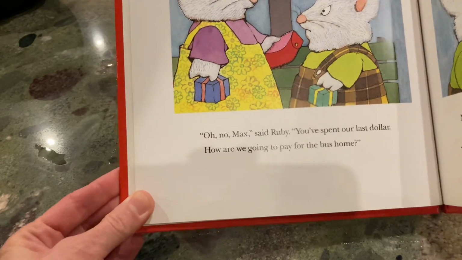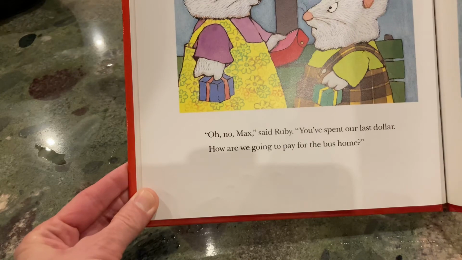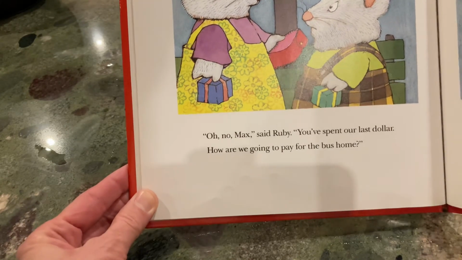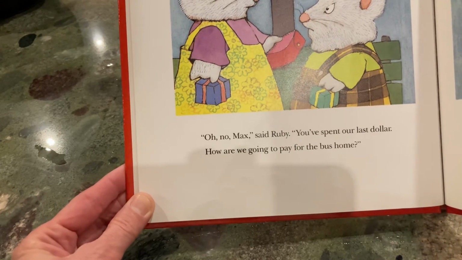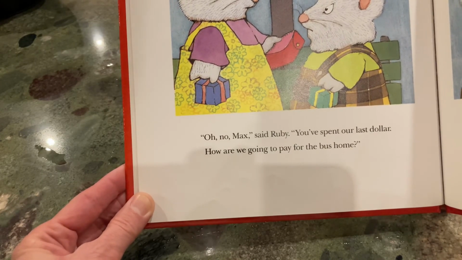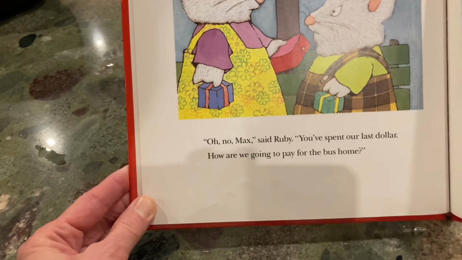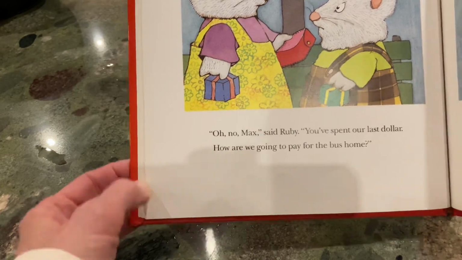Oh no, Max, said Ruby. You've spent our last dollar. How are we going to pay for the bus home? So you might think here about wants and needs. They need to get home. So paying for a bus or transportation is kind of a need.